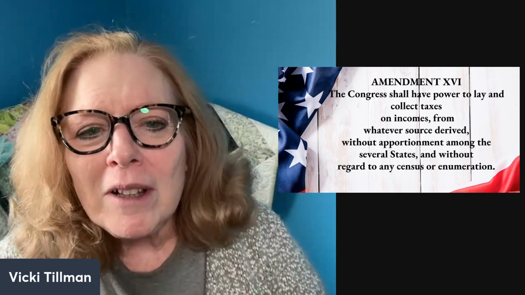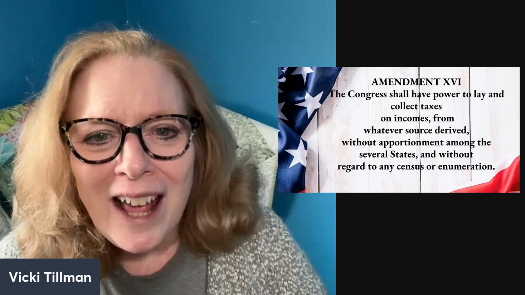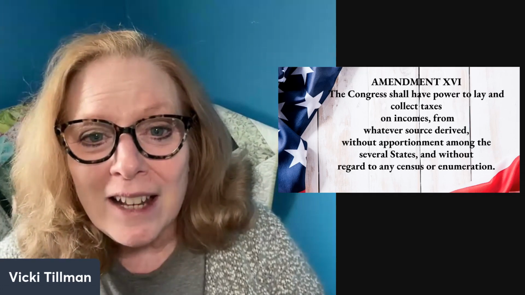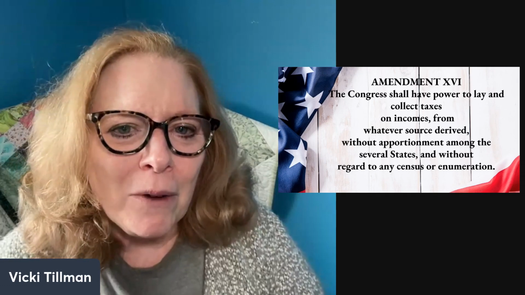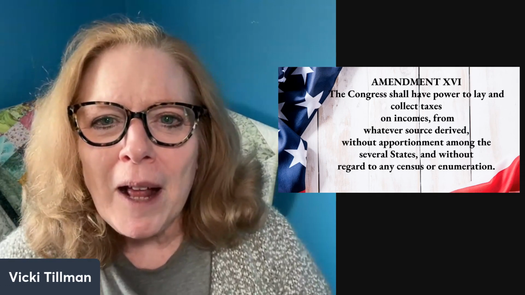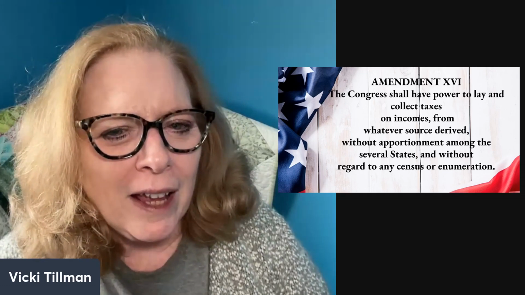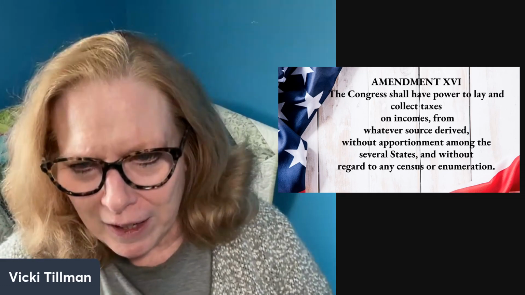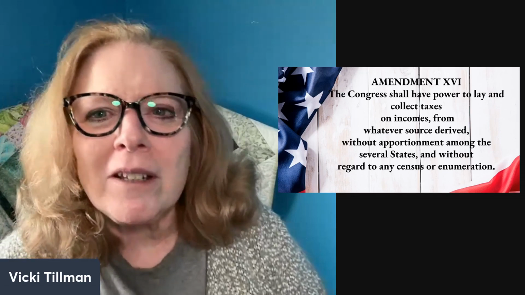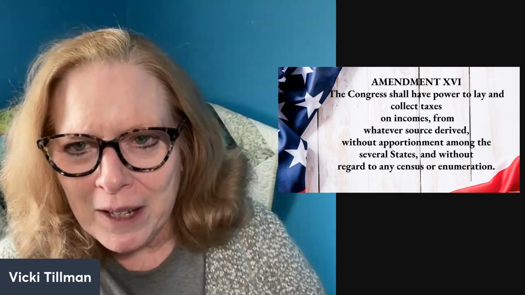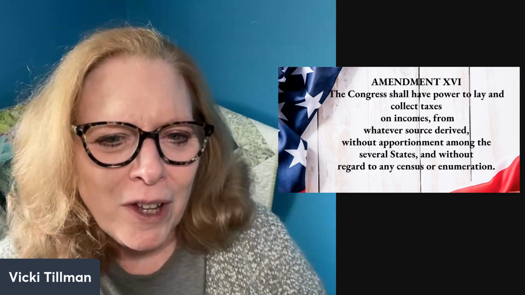All right. So this amendment changed Article 1, Section 9 of the Constitution that said that Congress had the power to lay taxes in a proportional way. So what that meant was that there was apportionment to fund the federal government, and also there were tariffs to fund the federal government.